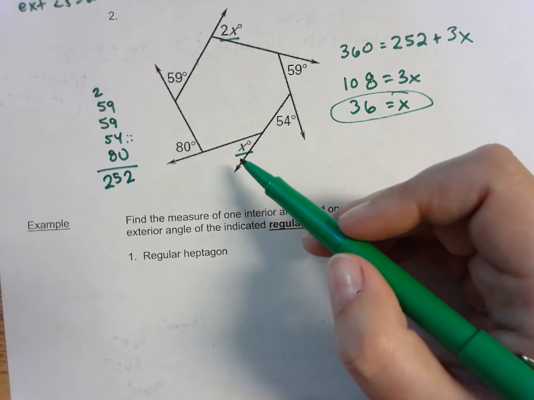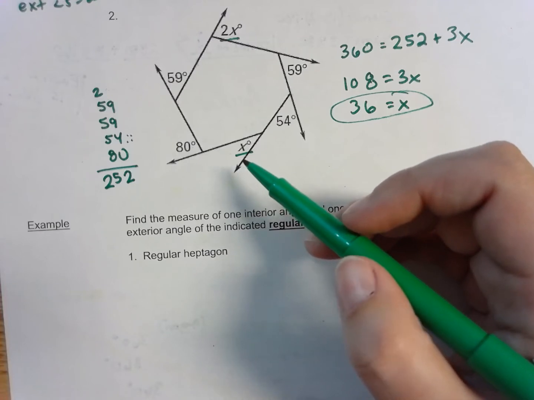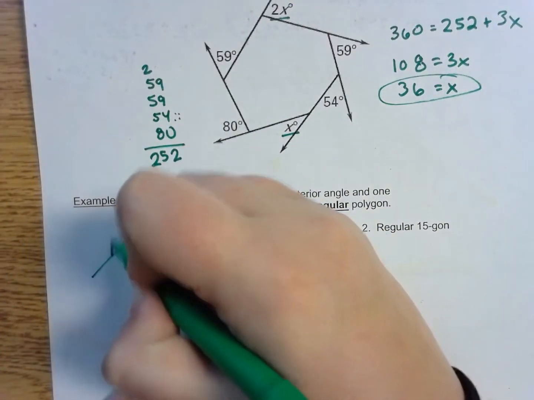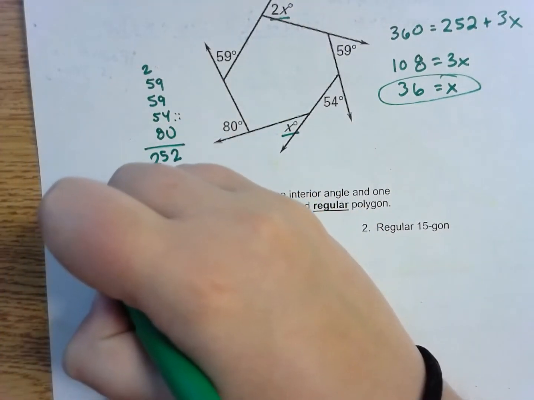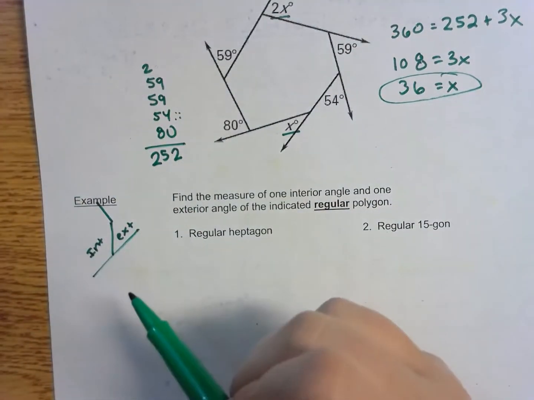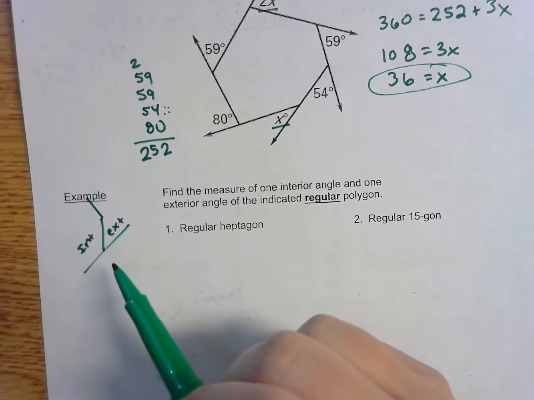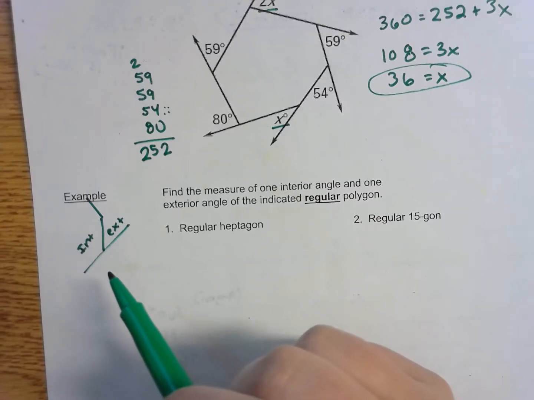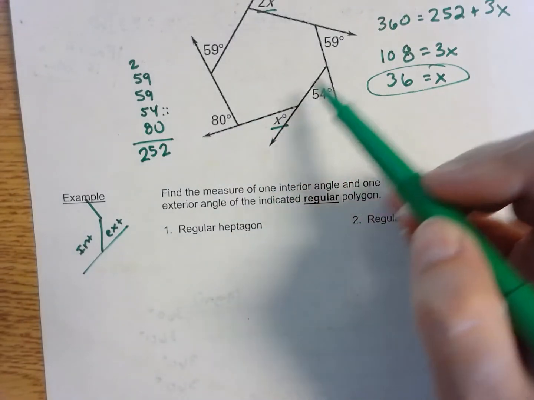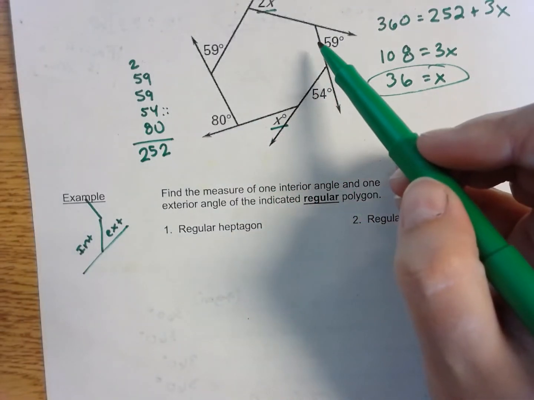So like if you found an interior, do you subtract or add? So the interior and exterior, Miss Ludwig, are you technically saying if we pick one, whatever answer we get, we have to subtract from 180? Yeah, because the interior and exterior angles, look, they all make a straight line, right?